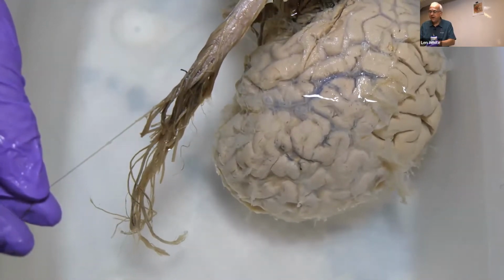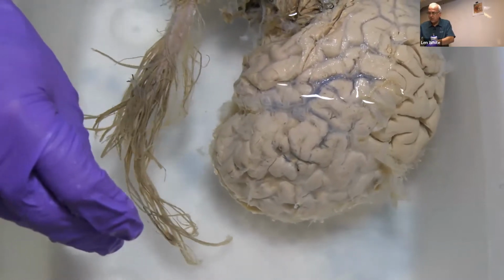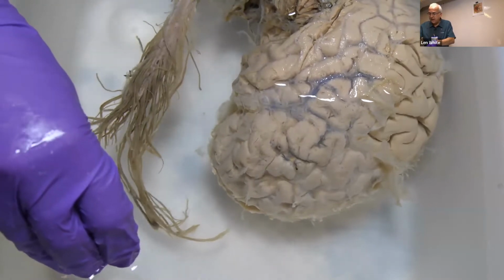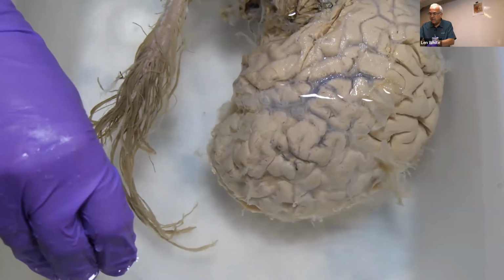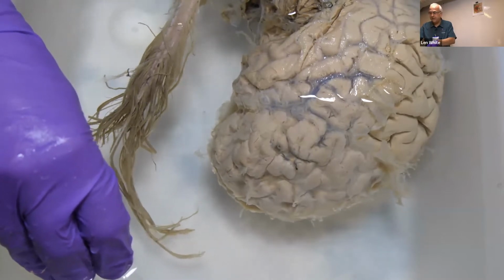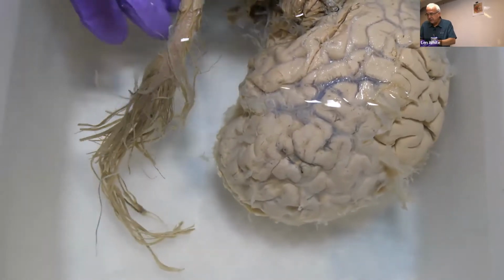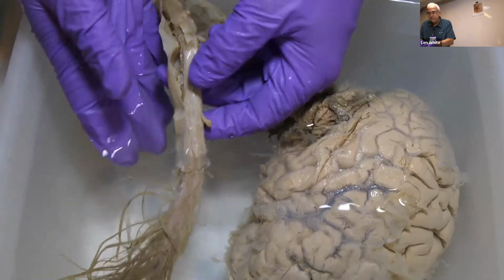So there's the filum terminale. The rest of these processes are lumbosacral spinal roots. Obviously, removed from the vertebral column, the relevant anatomy that would be of clinical significance here is difficult to appreciate, but still very nice visible demonstration of the lumbosacral enlargement.